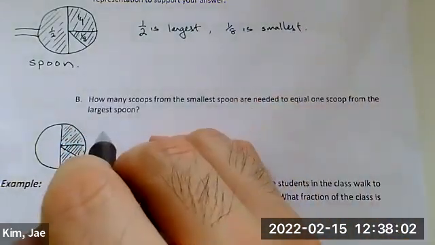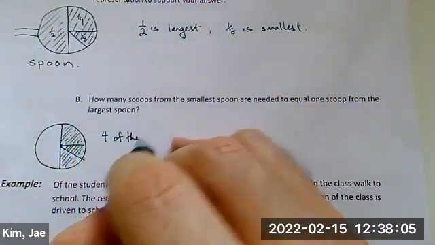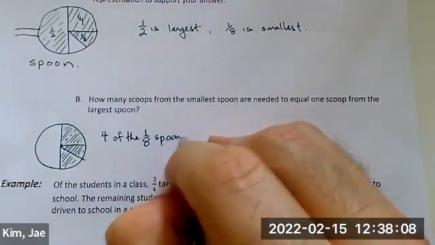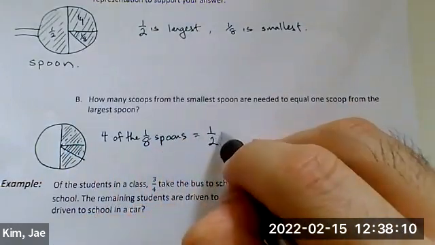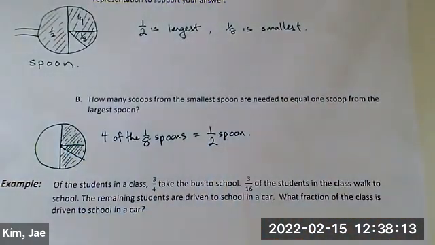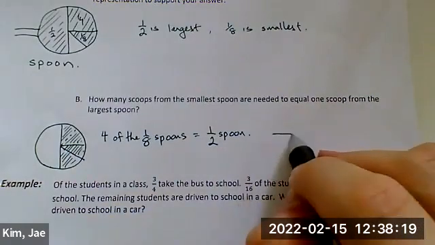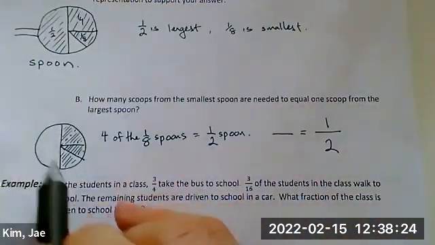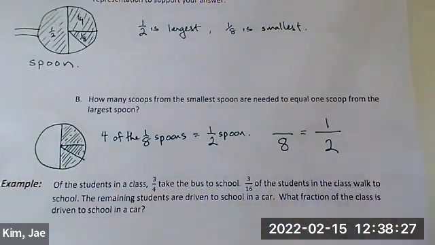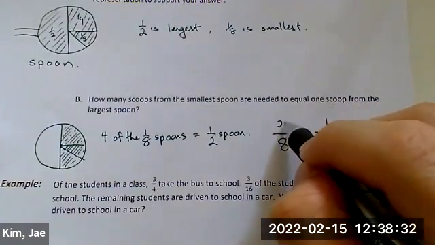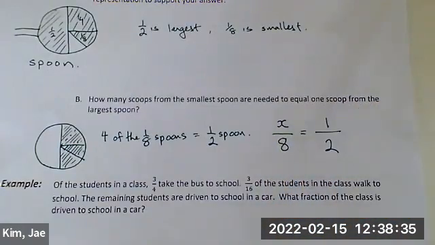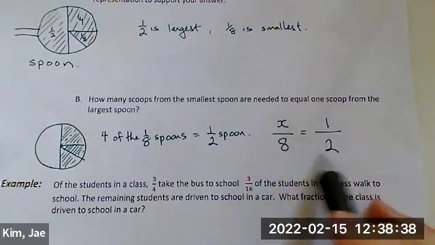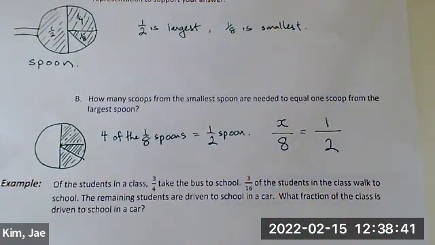I need 4 of the 1/8 spoons to make it equal the half spoon. Mathematically, take a look. You can make it look like this. If my spoon was broken into pieces of 8, how many of these, this is a big question mark, big X, will equal 1 if I broke the spoon into a half?